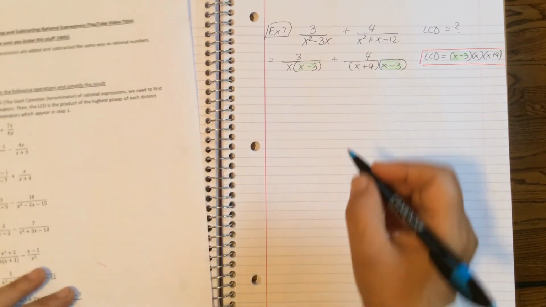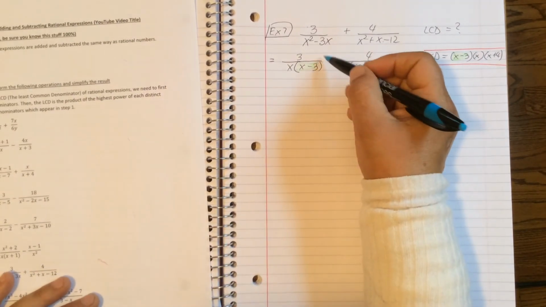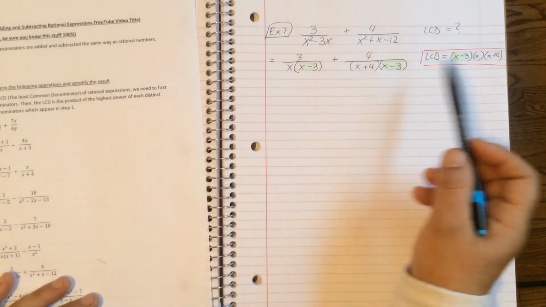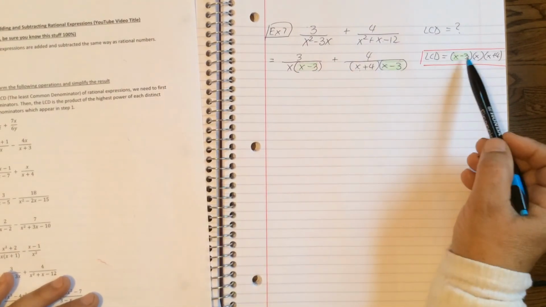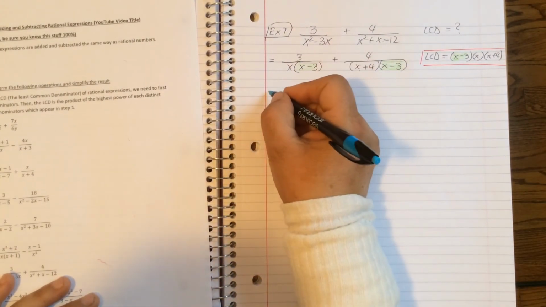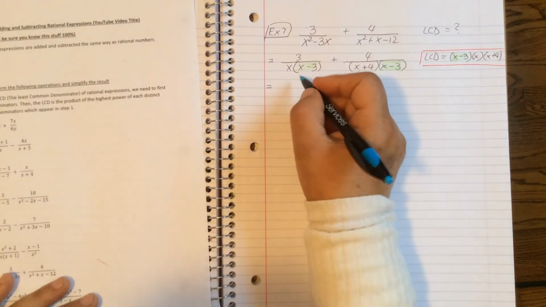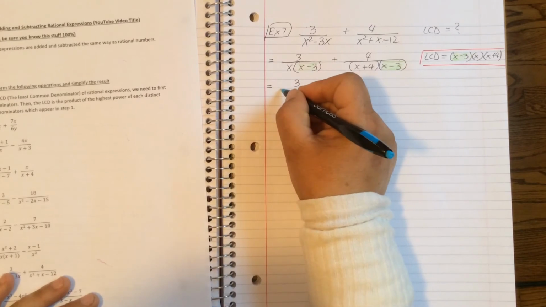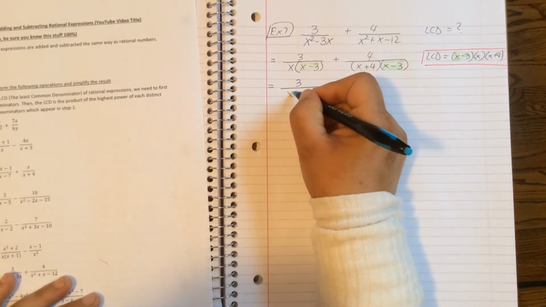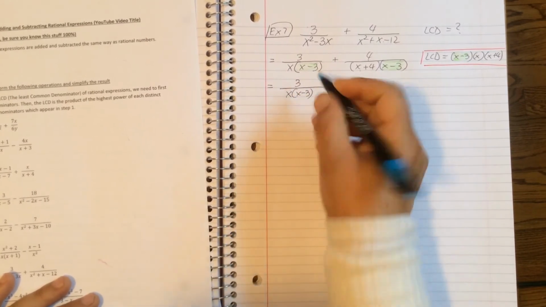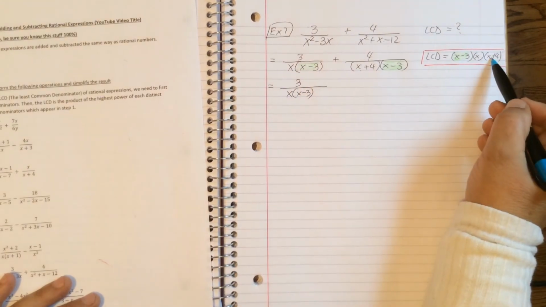And now let's go and multiply both fractions by what their denominators are missing from the LCD. So I have 3 over x minus 3. What is missing? x plus 4.